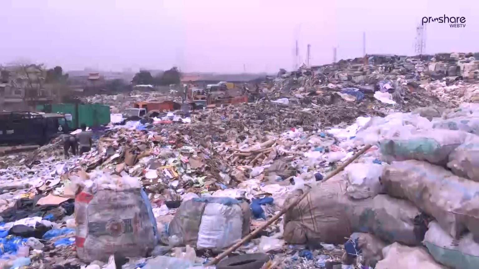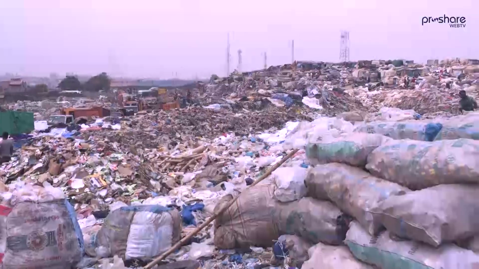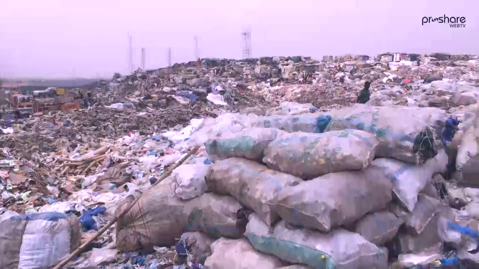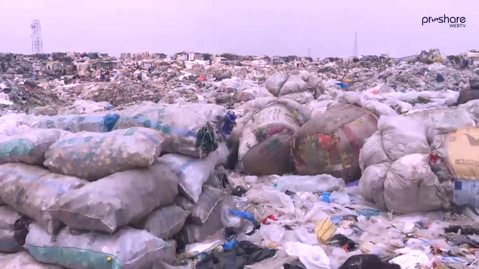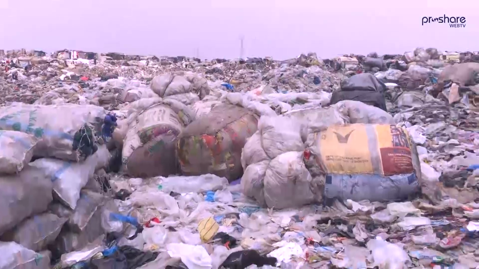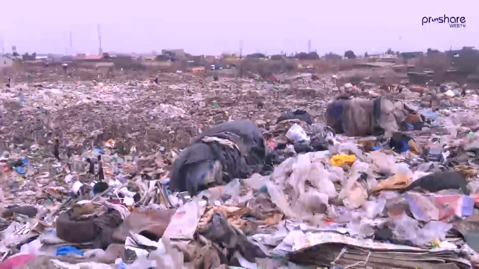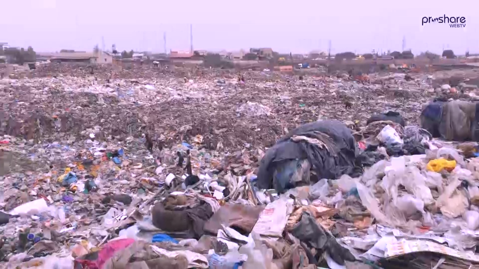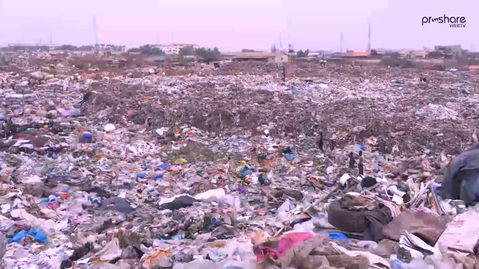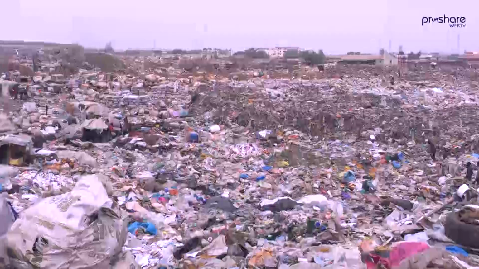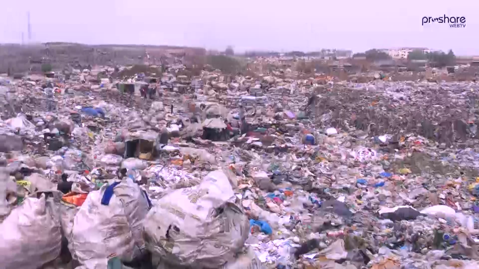I said, sir, if you don't pay attention to waste management in Lagos, rubbish will chase you out of the office. He said, what do you mean? I said, sir, that rubbish you are seeing is gold. We need to put value added into it. We create employment, and we make money for the state. And he said, prove me right.